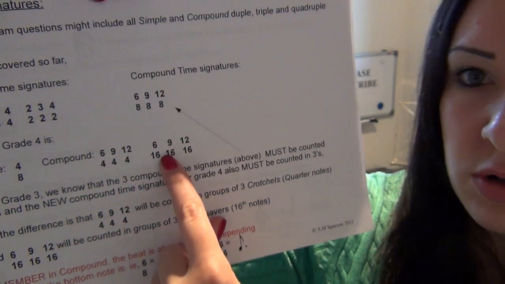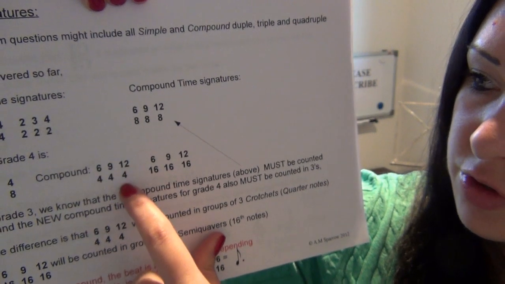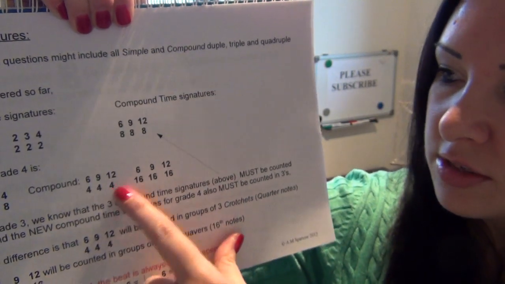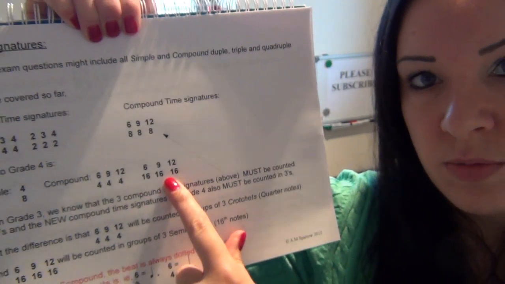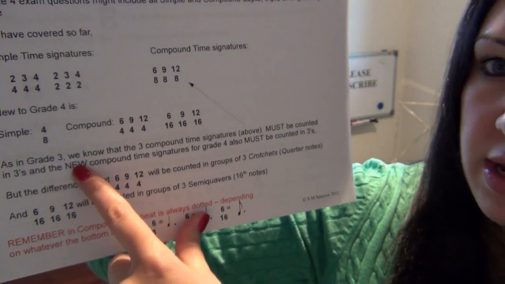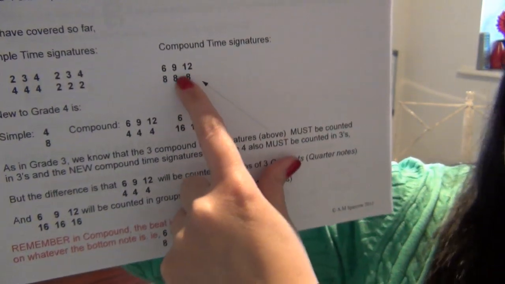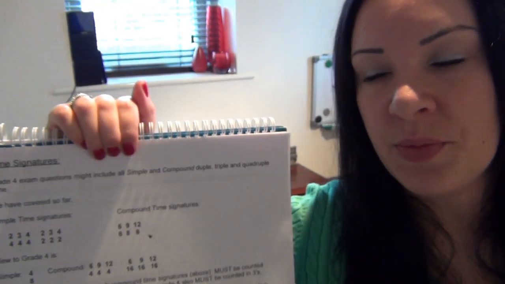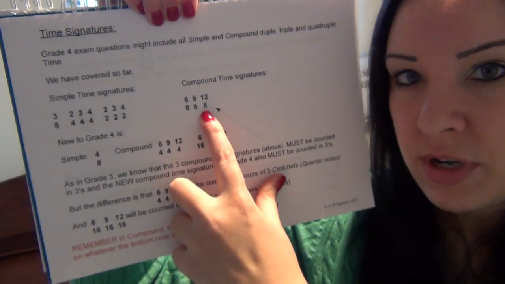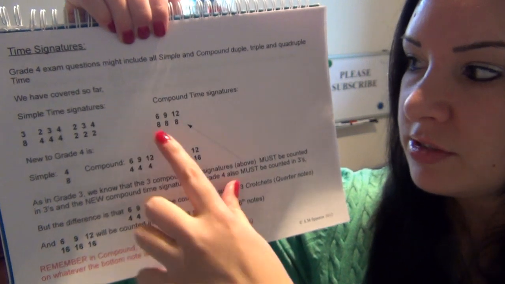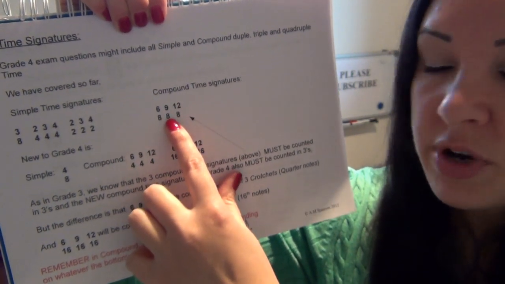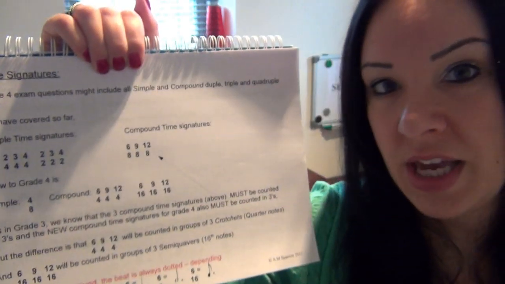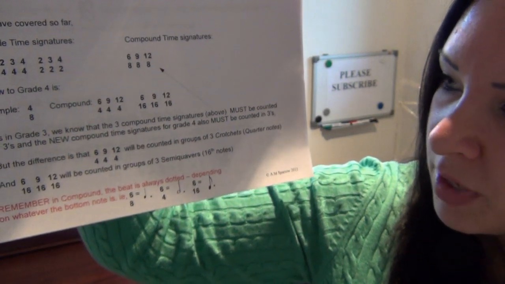These are all your new compound time signatures: 6/4, 9/4, 12/4, so that's 6, 9 and 12 crotchets in a bar or quarter notes, and then you've got 6/16, 9/16 and 12/16, which is semiquavers. In grade 3, we know that the 3 compound time signatures above, so these ones here, I've put an arrow there, must be counted in 3s. So you must have groups of 3 crotchets: 2 lots of 3 crotchets for 6/8, 3 lots of 3 crotchets for 9/8, and 4 lots of 3 crotchets for 12/8. But that has been explained in my other grade 3 video.